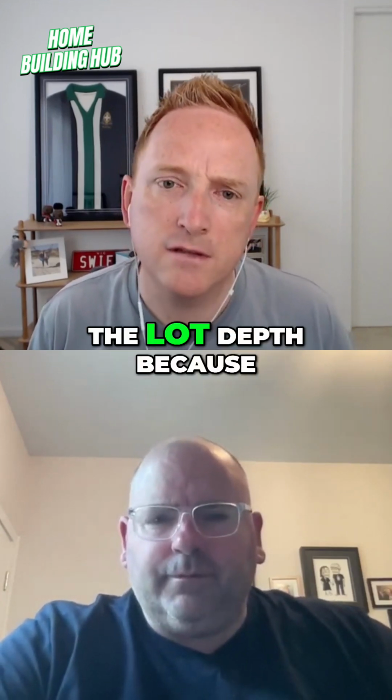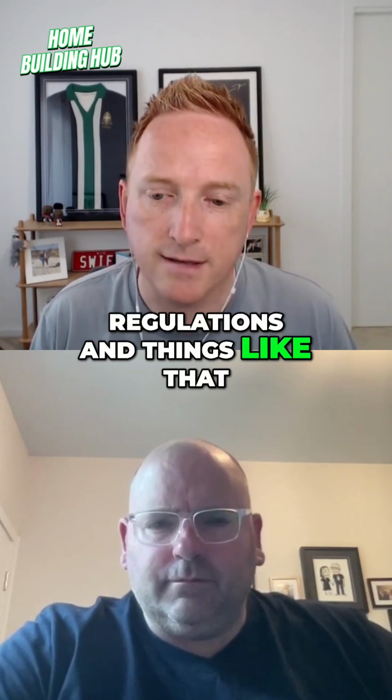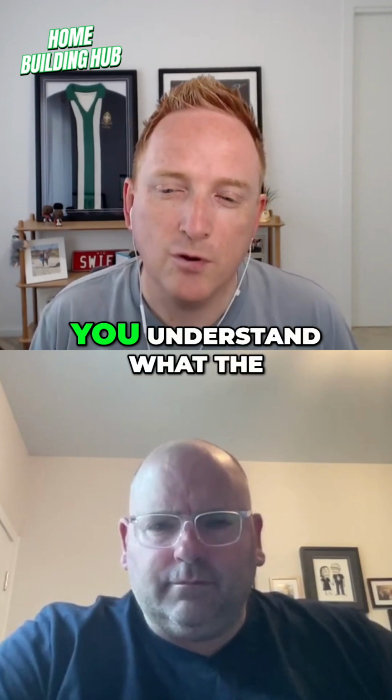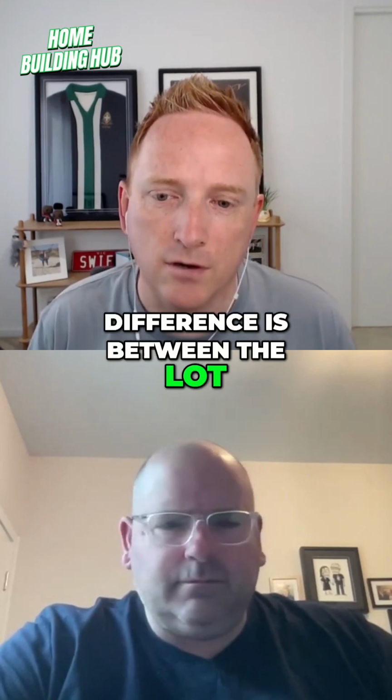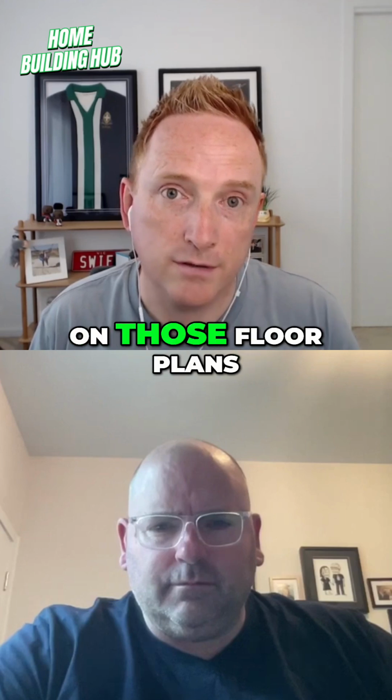Not all builders list the lot depth because it does vary on a whole bunch of regulations and things like that. But just to help you understand what the difference is between the lot dimensions that you are seeing when you click on those floor plans.